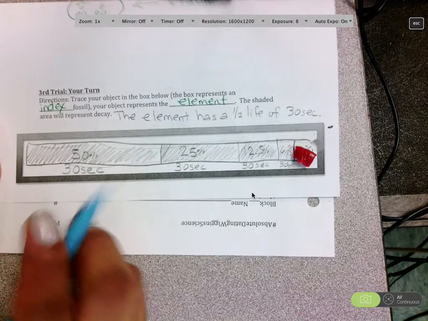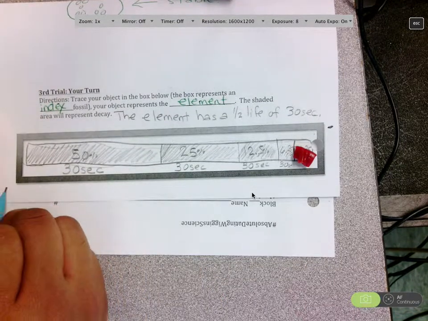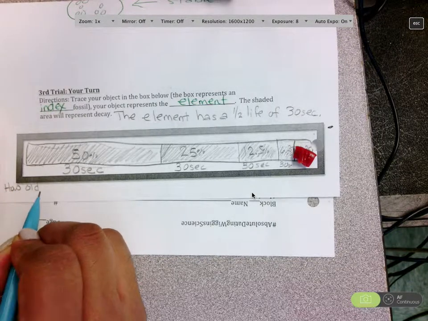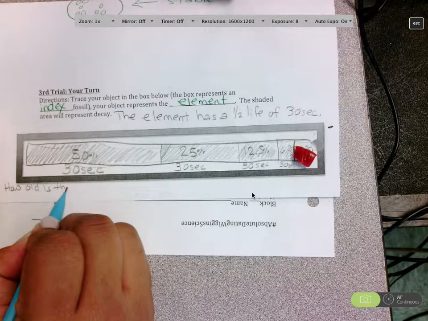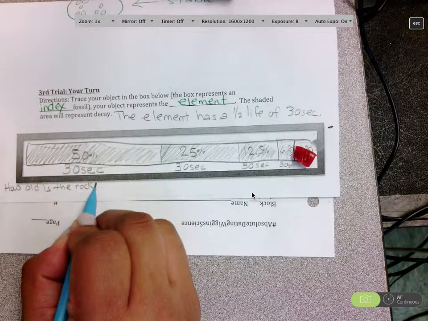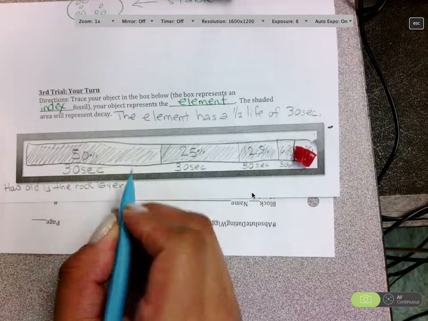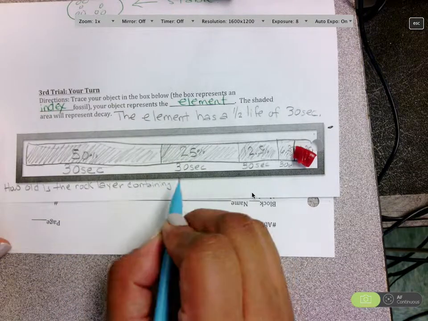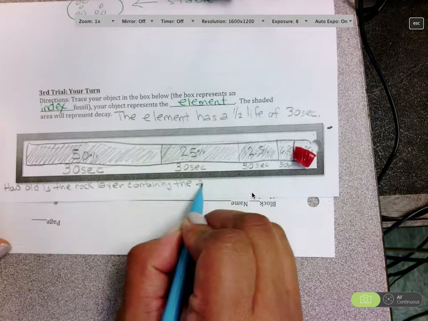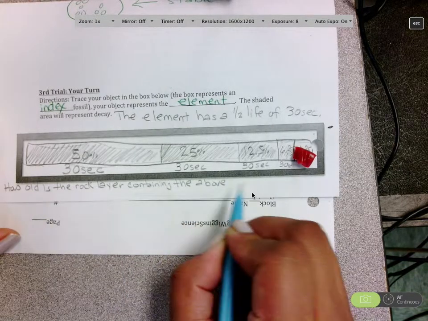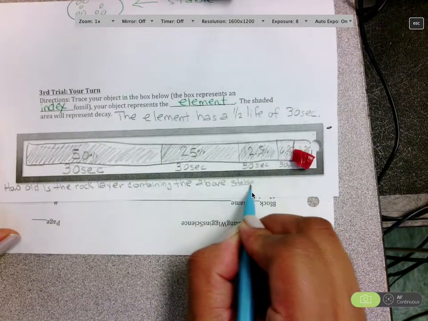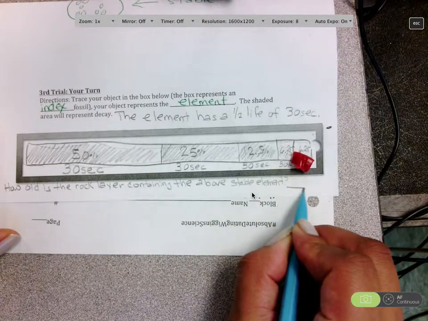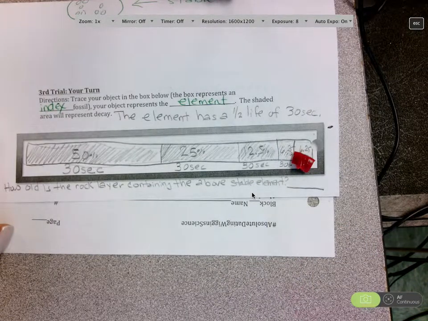At the bottom, I want you to write: how old is the rock layer containing the above stable element? How old is the rock layer above containing the stable element?